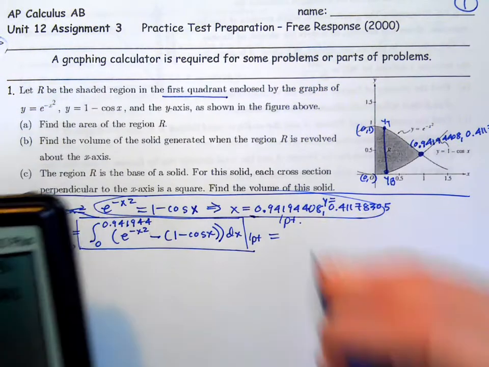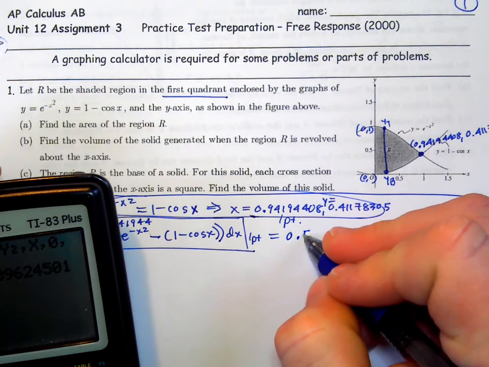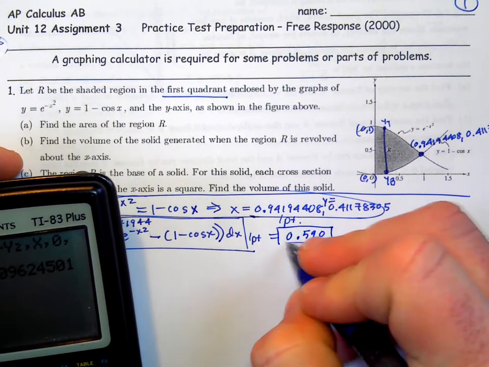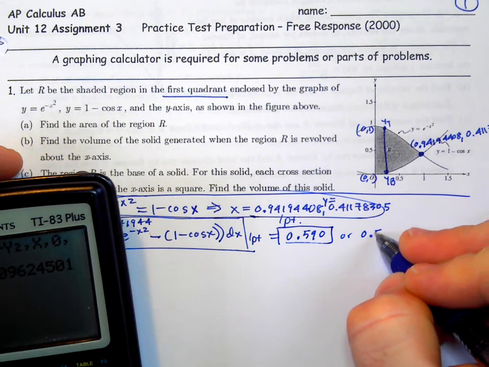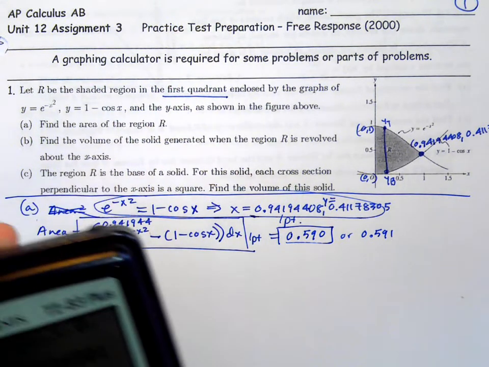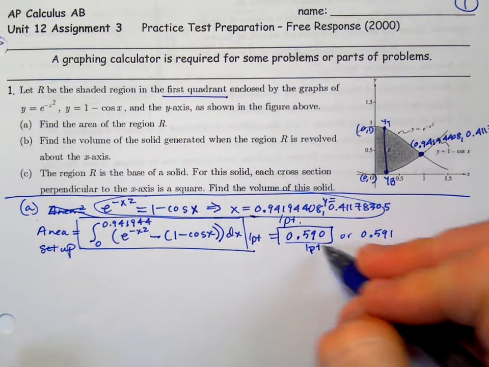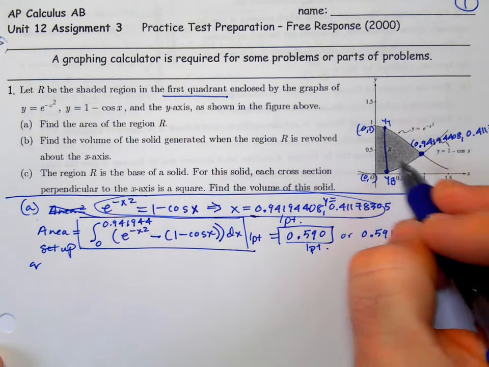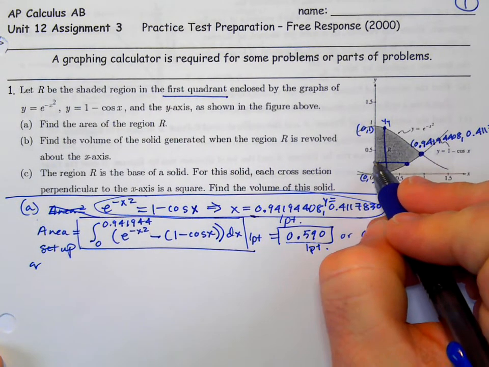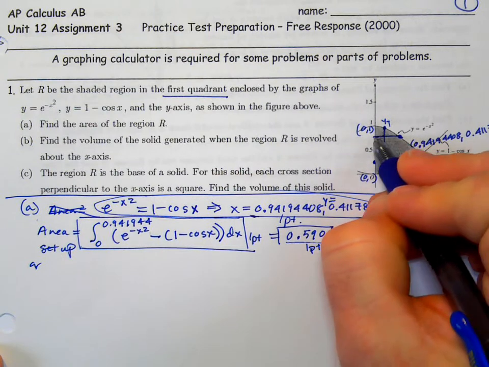And our answer is 0.590, or 0.591 if you want to round, but I generally avoid that. So that's a point for the answer. Or you could do horizontal slices. I don't think it's probably a great idea here.